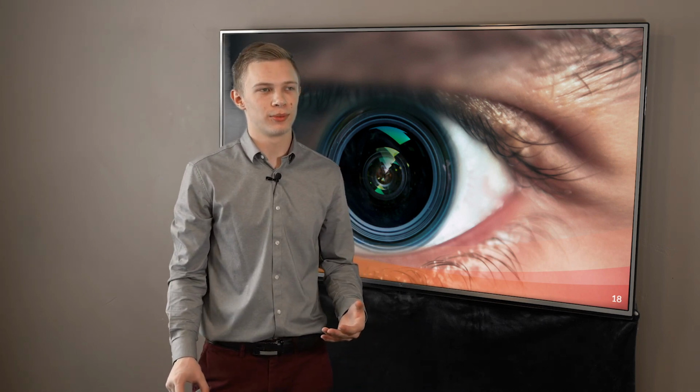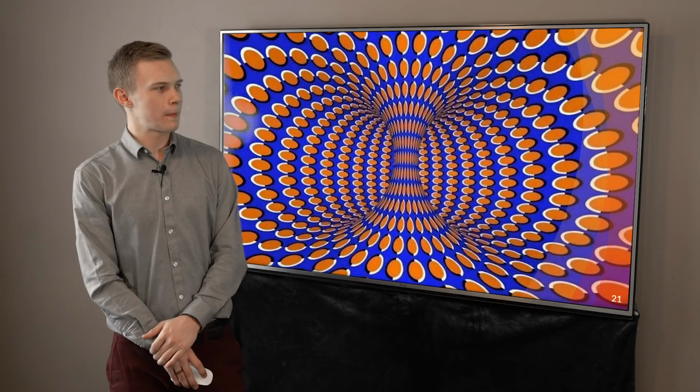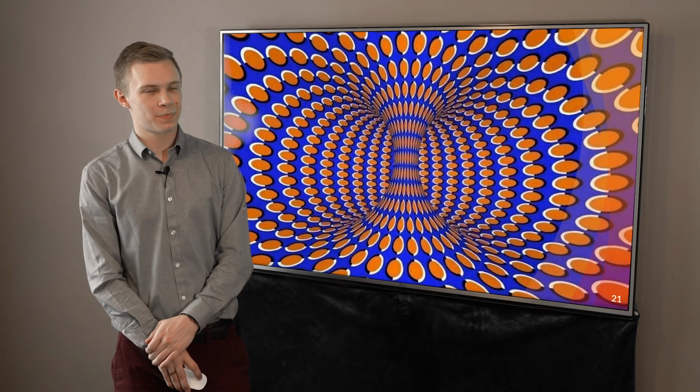Now, it's for that reason that we're extremely susceptible to optical illusions. For example, in this image, does it look like the room is moving? Well, here's the deal. It's not.